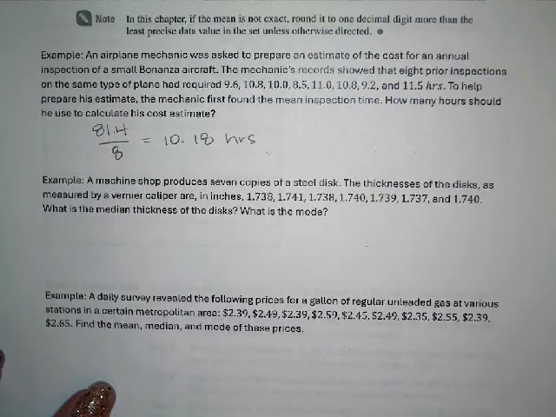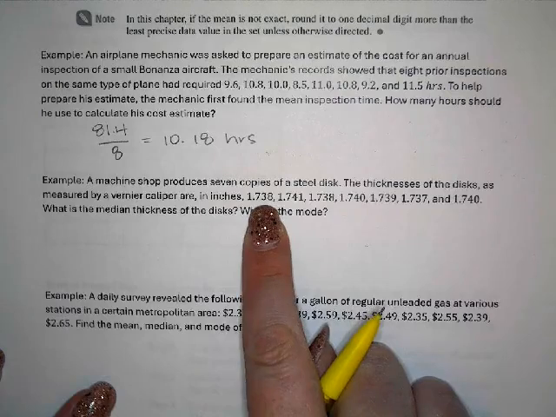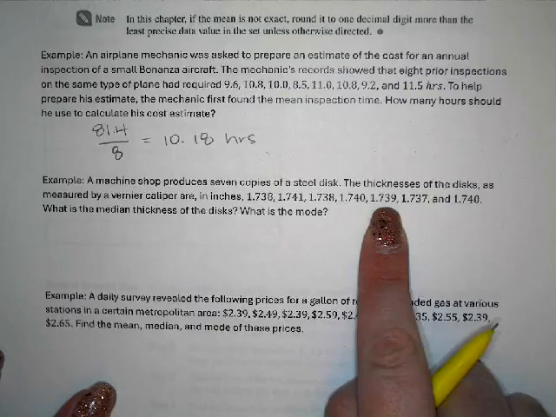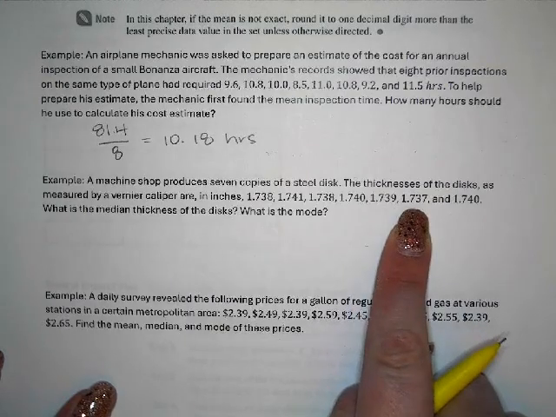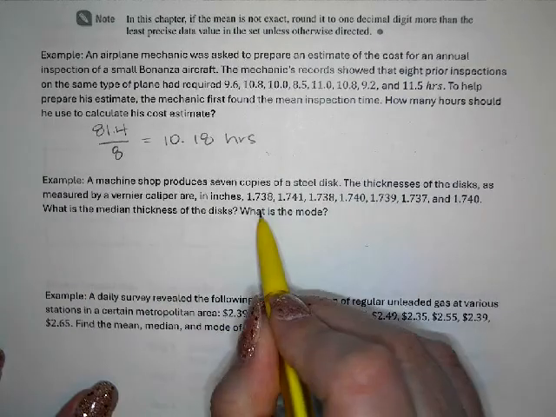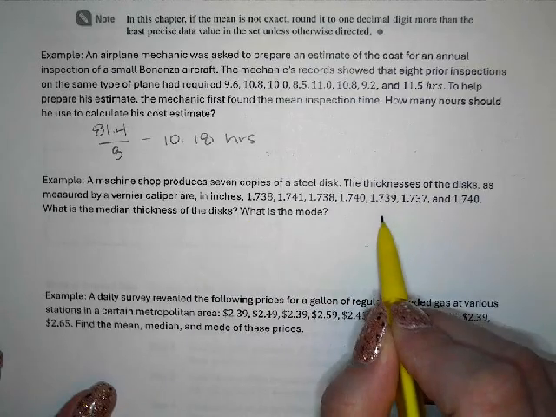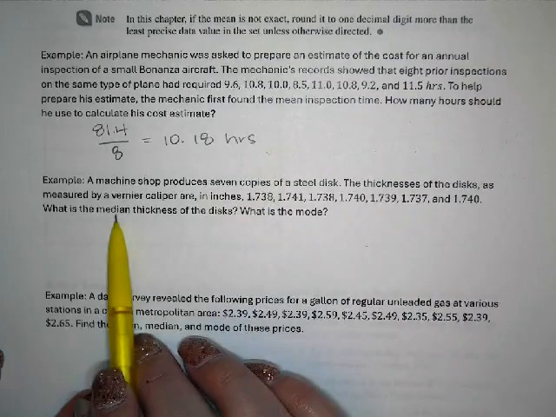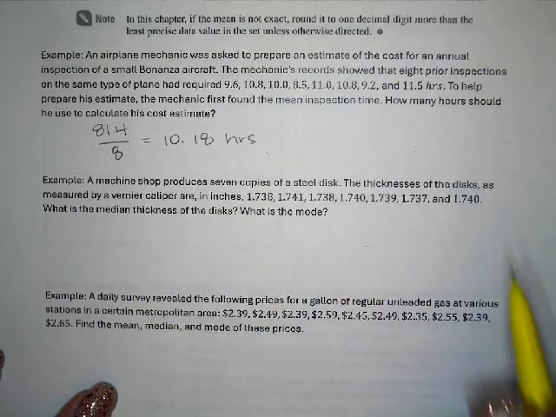A machine shop produces 7 copies of a steel disc. The thickness of the discs, as measured by a vernier caliper, are in inches: 1.738, 1.741, 1.738, 1.740, 1.739, 1.737, and 1.740. What is the median thickness and what is the mode? So we have to put these in order from smallest to biggest to find the median, and then it's helpful to do that to find the mode as well.